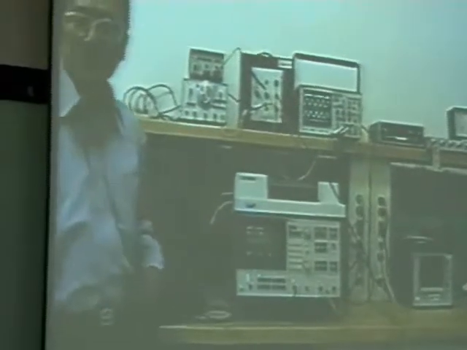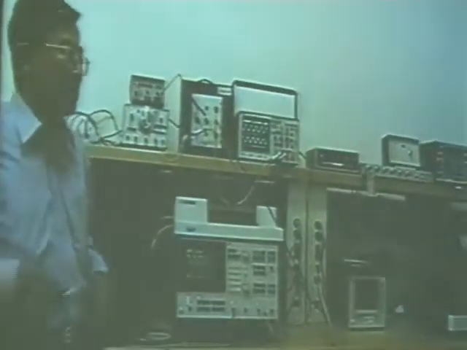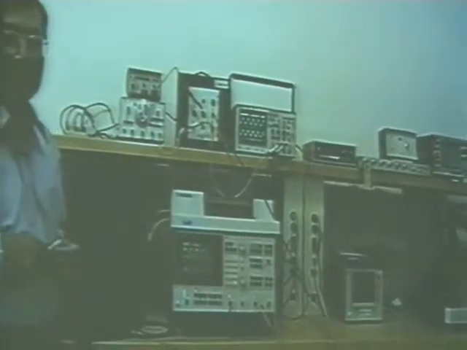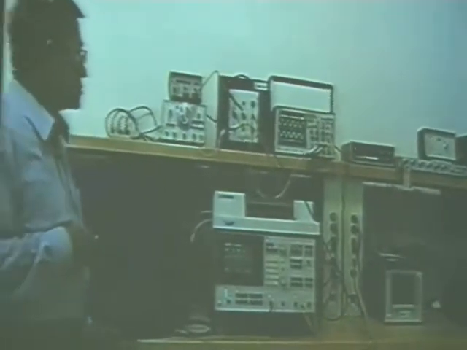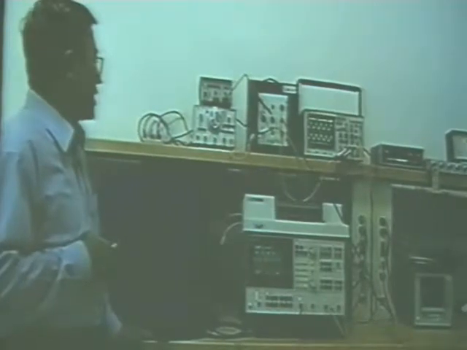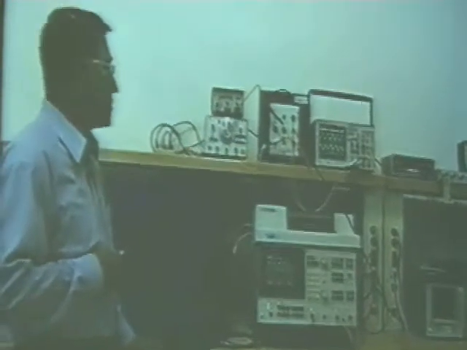Okay, so we are going to show you the experimental equipment right here. This is a very simple setup. I'm going to explain what each instrument does. The top one is the HP wave generator.